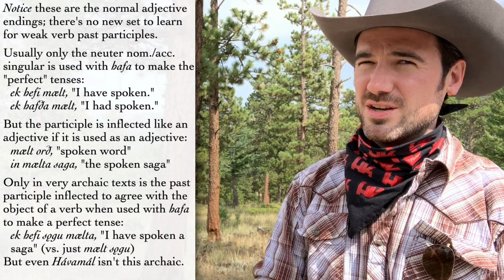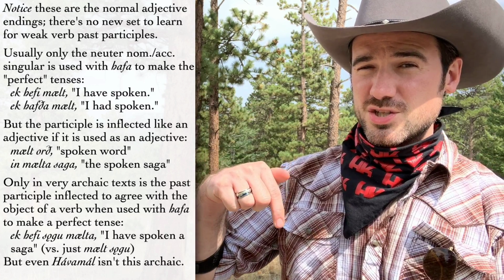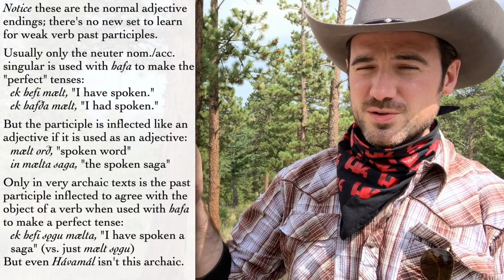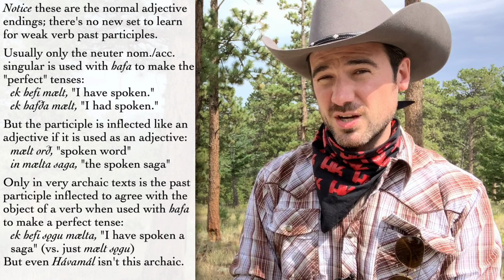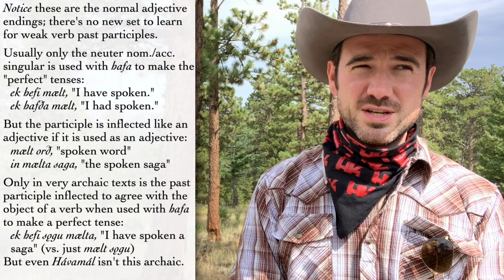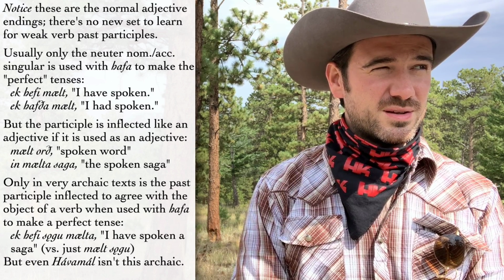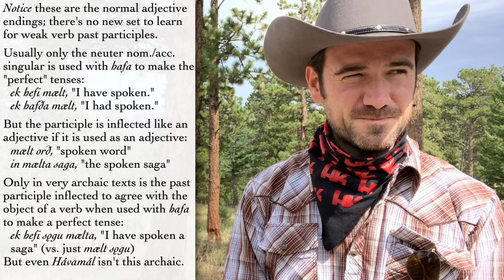I have spoken a saga, and the participle is being inflected to agree with sogu, feminine accusative singular. But already in the 1200s, when most of the sagas are being written down, that has been abandoned, and you just use the neuter accusative singular like you do by default. So ek hevi malt sogu.